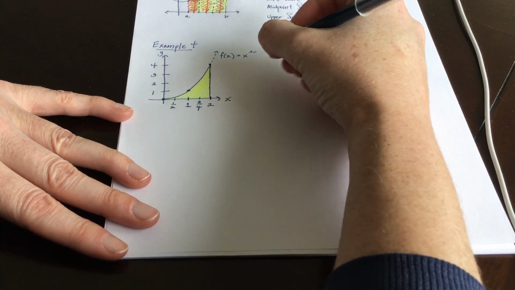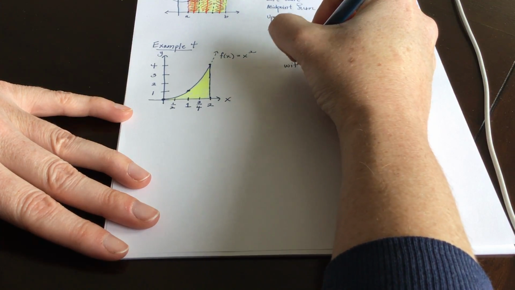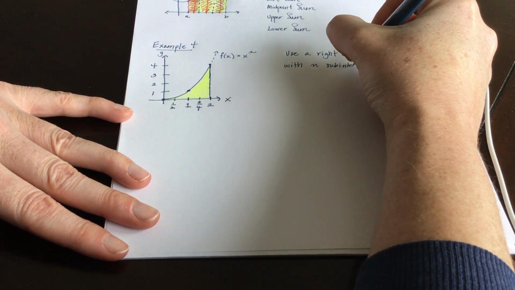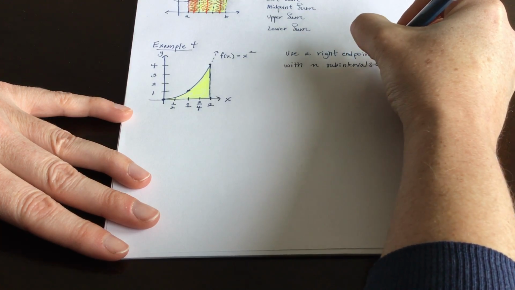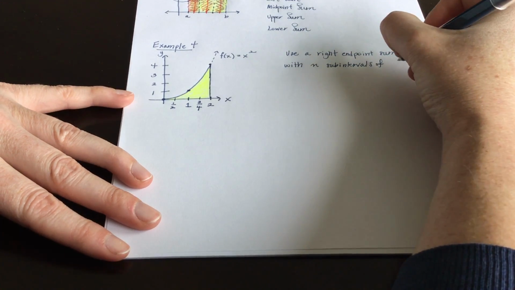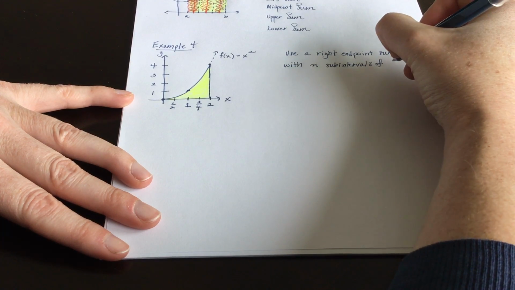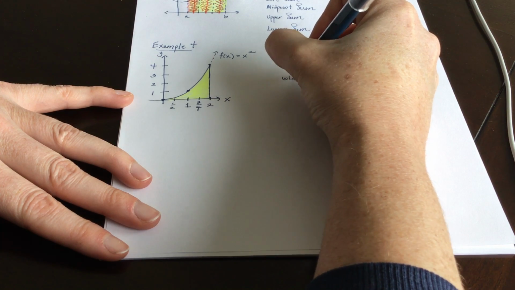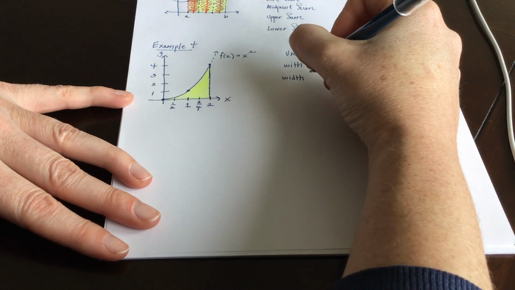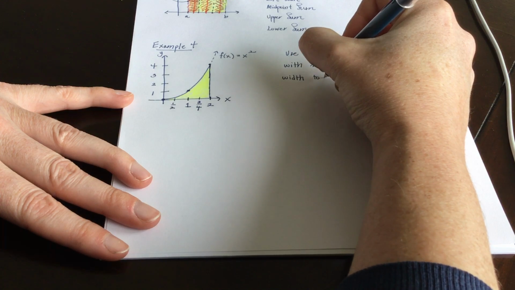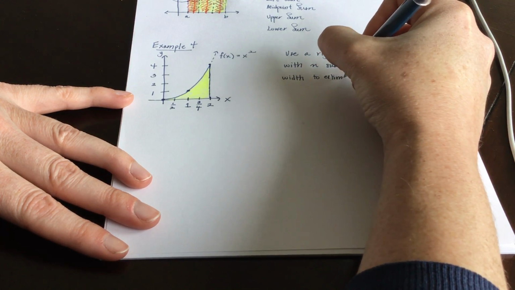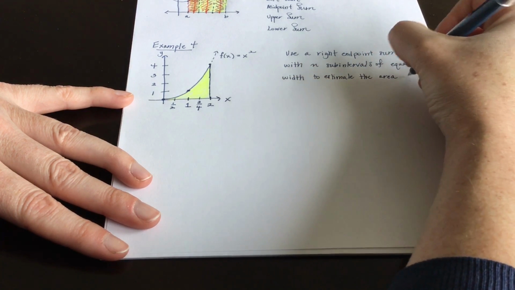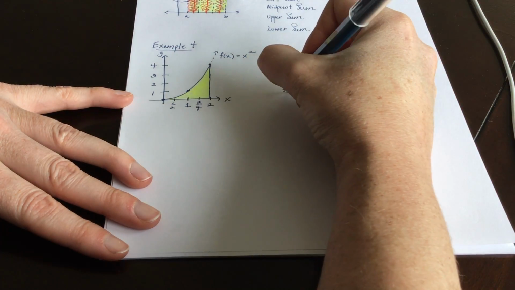Use a right endpoint sum with n subintervals of equal width to estimate the area of the shaded region.